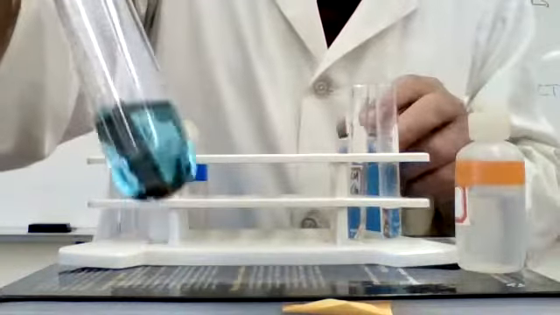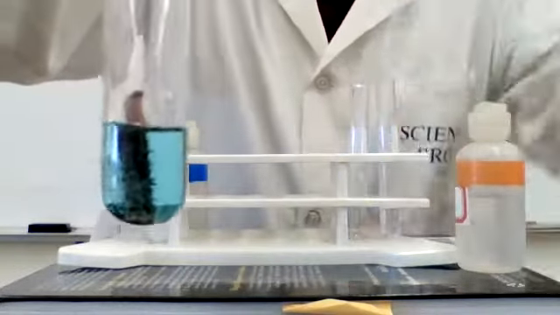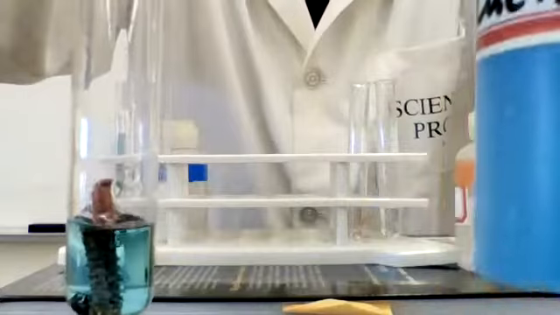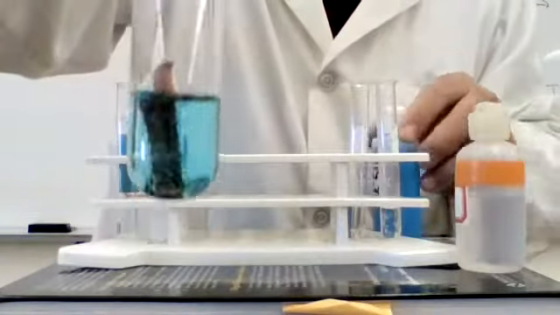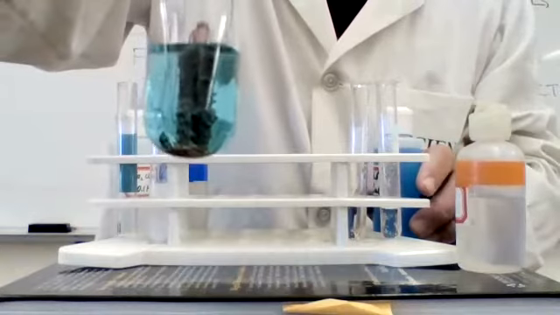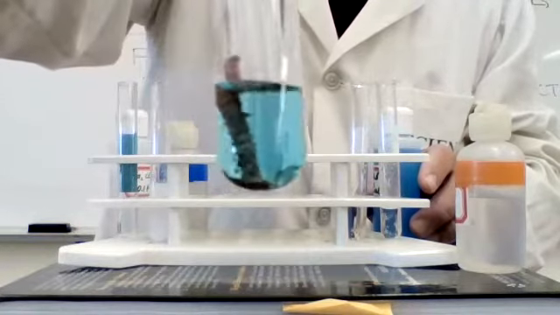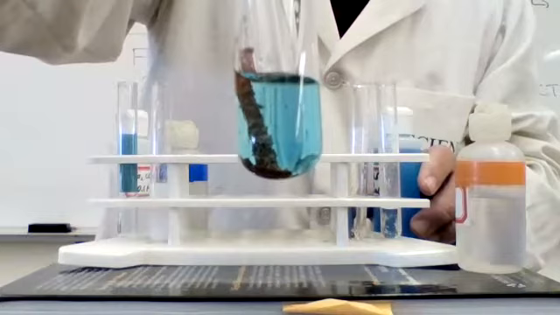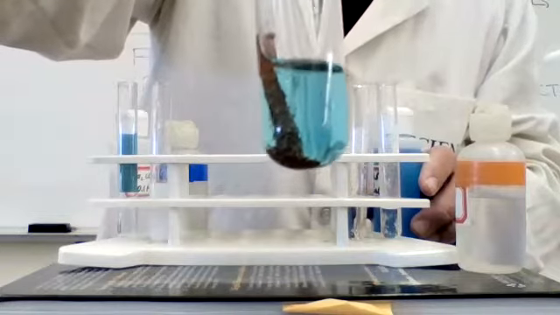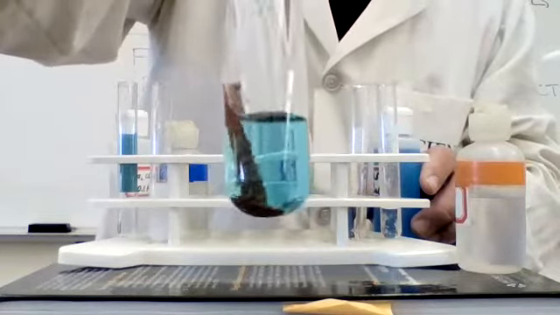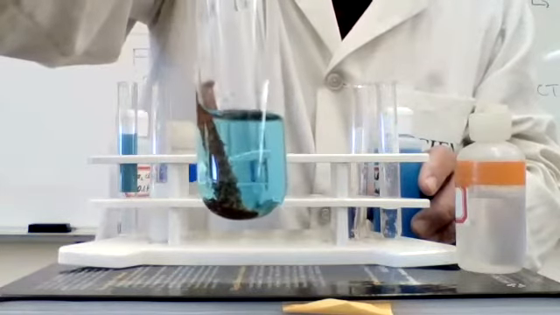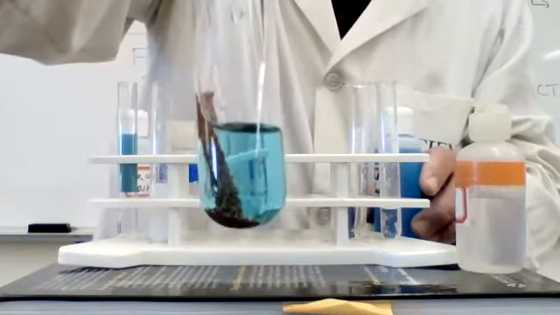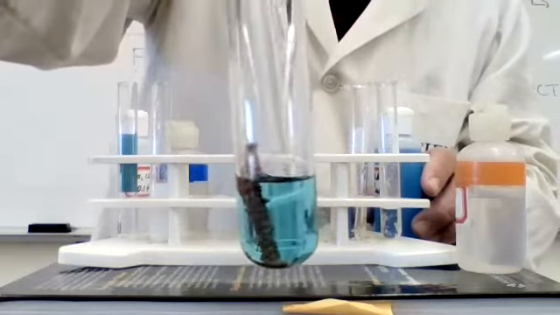compared to this one here, you will notice that it's a little bit more pale compared to what you had originally. And the reason why it's becoming more pale is because the copper ions, which account for the blue color, is actually being drawn out to form copper solid. So what you have is you have less ion in solution, so therefore you have less of a color.